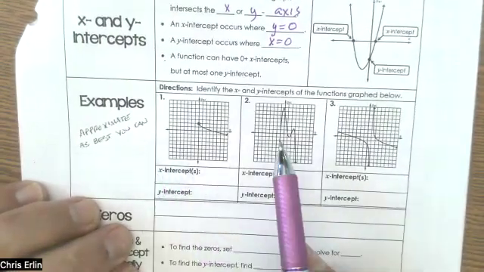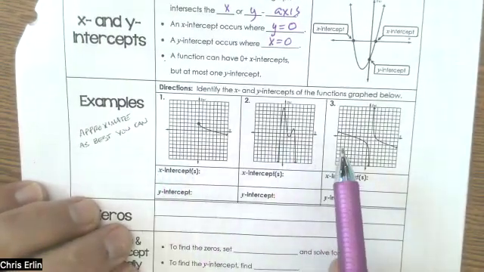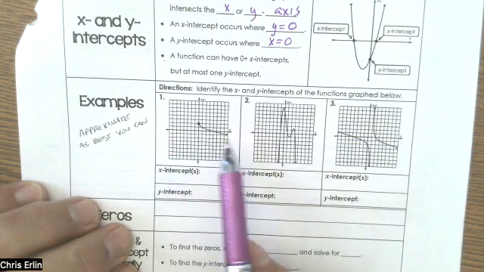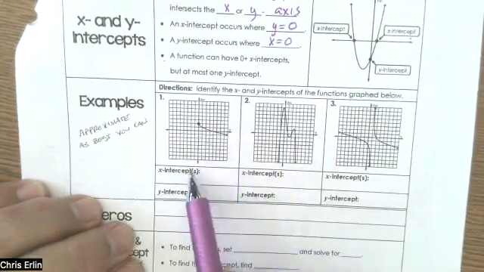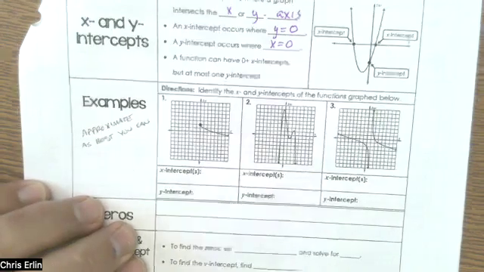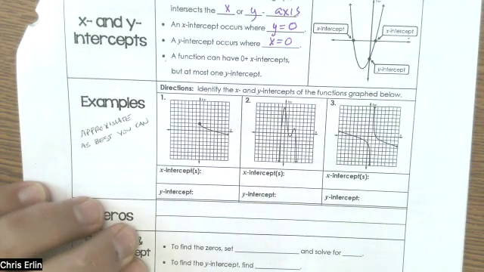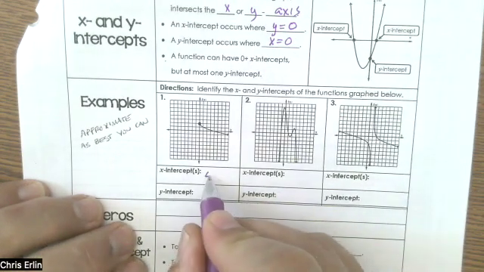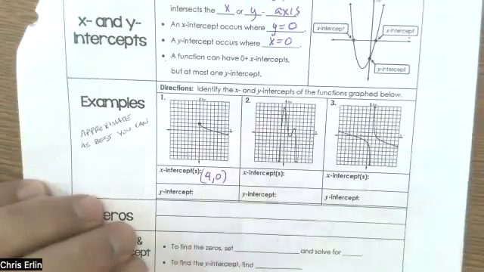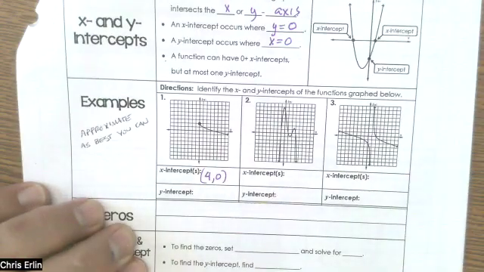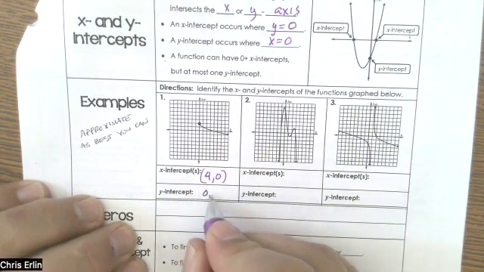I recognize that you're going to be guessing at some of these things, what their exact values are. But if we're looking for the x-intercept of this one, what would you say it is? 4. I'd like to see that written as 4 comma 0 because it is a coordinate. What would be the y-intercept? 0 comma 2.